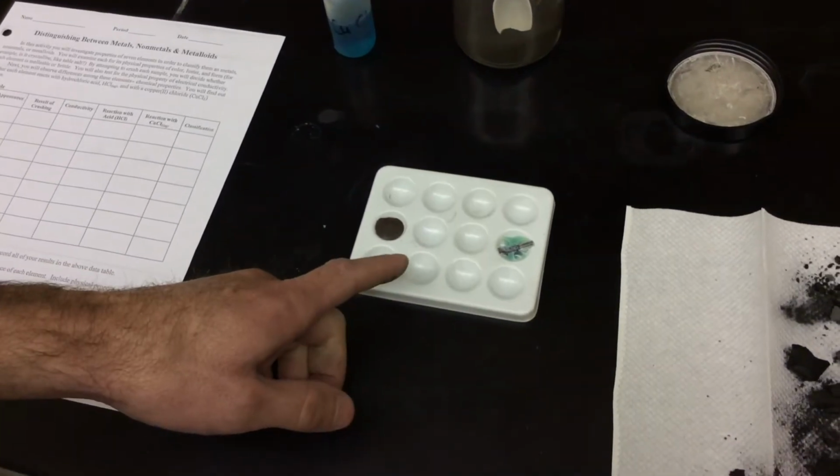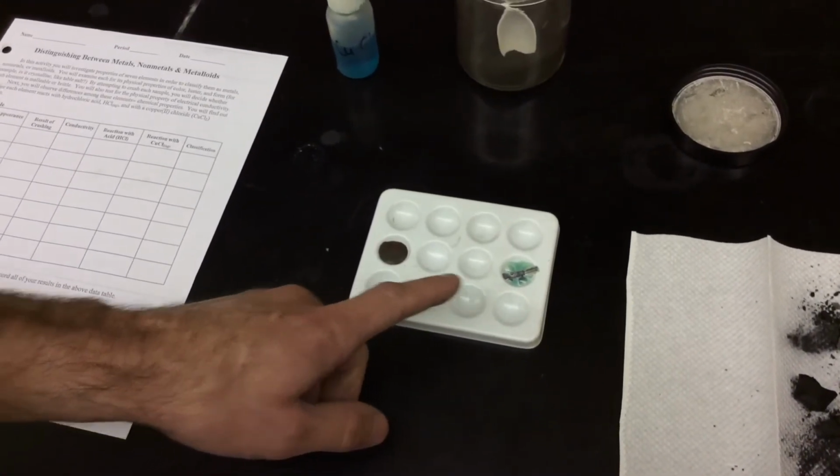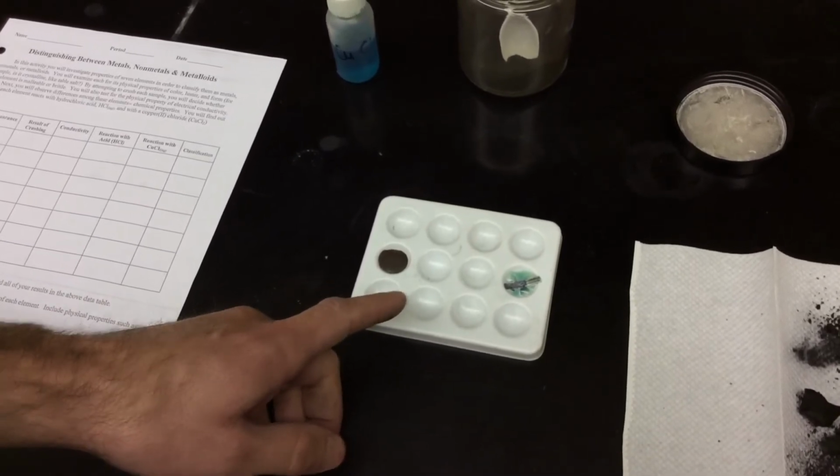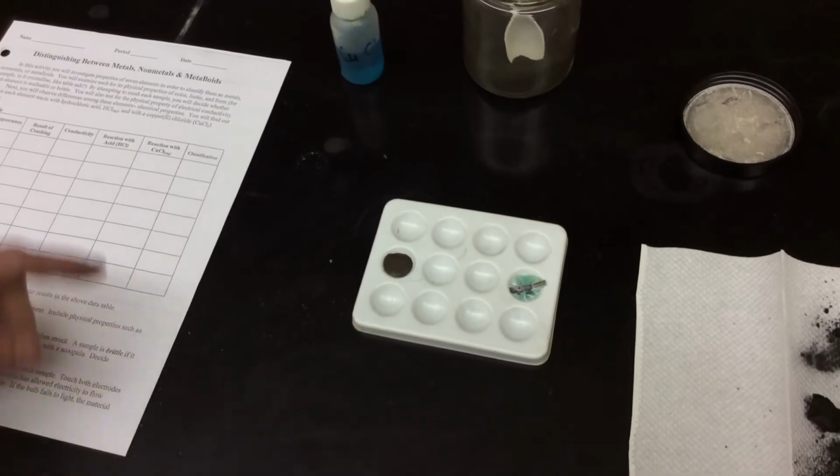When you're done with these solids, this should go in the metal trash can. So what you do is take one of the squirt bottles, walk the well plate up to the trash can and spray this stuff in there. But don't throw the well plate out because other classes are going to need that.